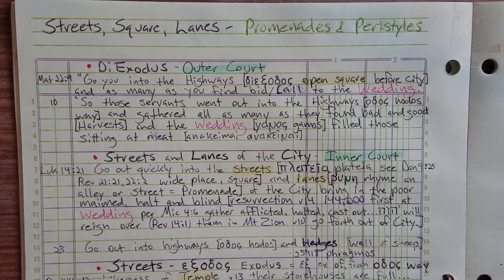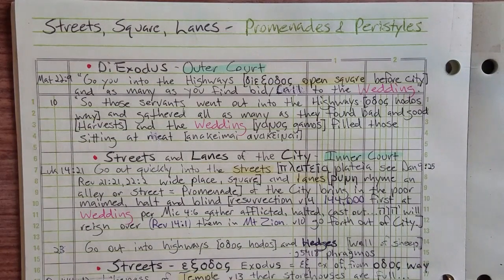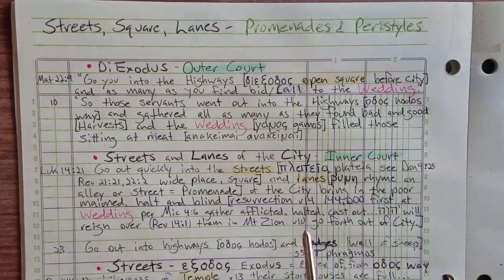And what we're going to suggest is that these streets and lanes of the city are also referring to things in the inner court. So that means that the poor, the maimed, the blind, the halt go forth into the inner court. Go forth into the inner court and bring them in. Bring in the poor, the maimed, the blind, the halt. So they were brought in first, okay, in Luke. Then the messengers, the servants, go out again and say, go out into the highways, the hodos, and the hedges.